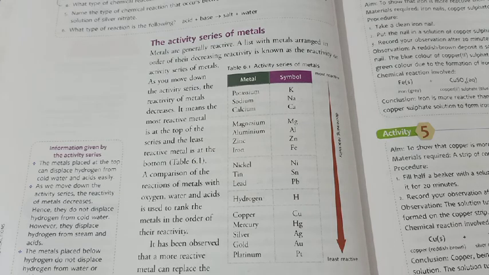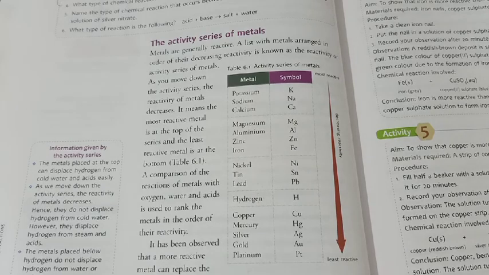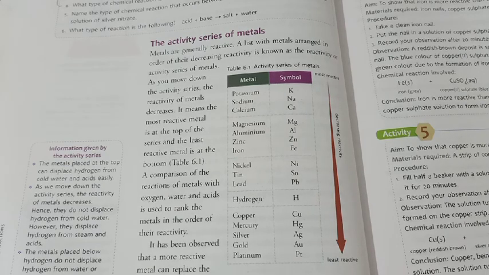Now let us understand what this activity series is. Activity series of metals is a series in which metals are kept in order. Order of what? Order of their reactivity. In the series, the most reactive metals are kept at the top, and as we move down, their reactivity decreases. Reactivity means their ability to react with other substances.